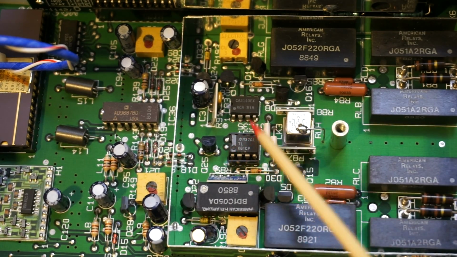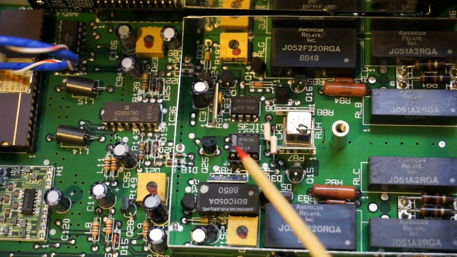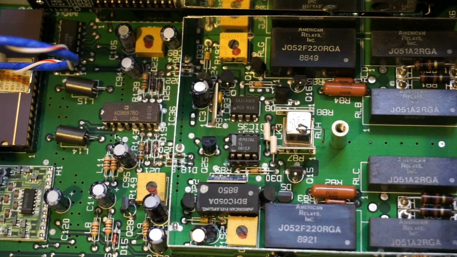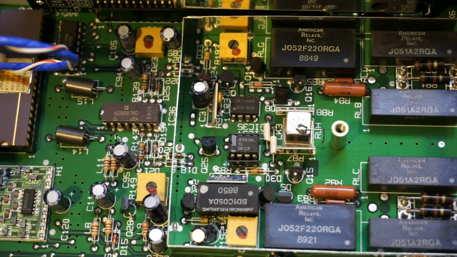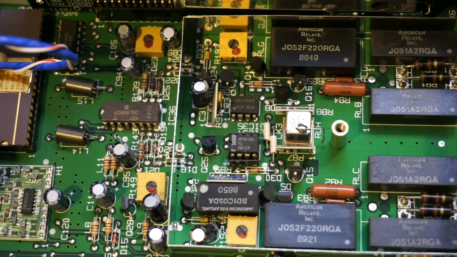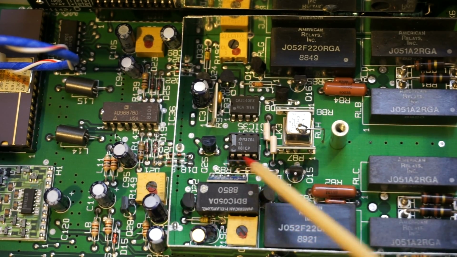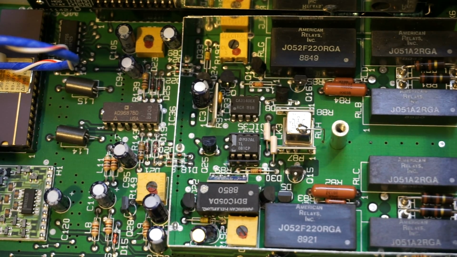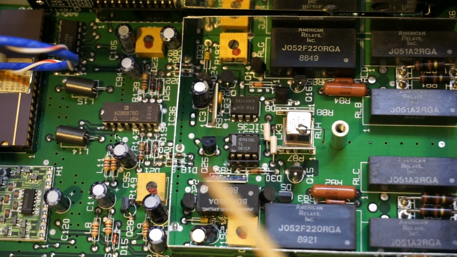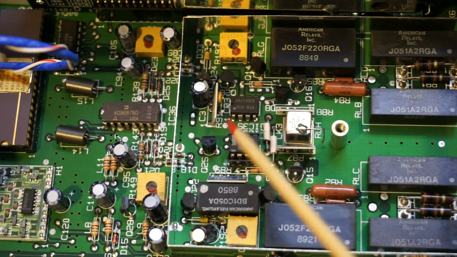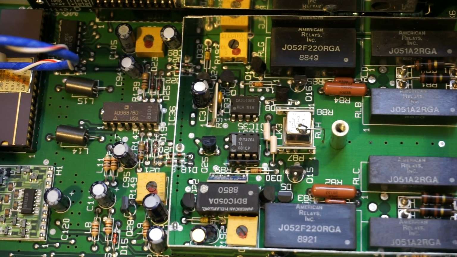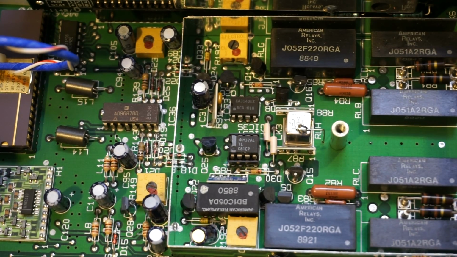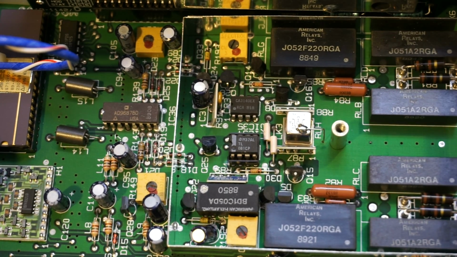But in this case, pin 8 is not used, so I replaced that with TL081. And as I mentioned before, every time you replace an IC, it's always a good idea to include an IC socket, as I did here, because you spend so much time just trying to get to the IC, might as well just make it easier in the future if you need to do some work on it again. So anyway, that seemed to have fixed the frequency counter.